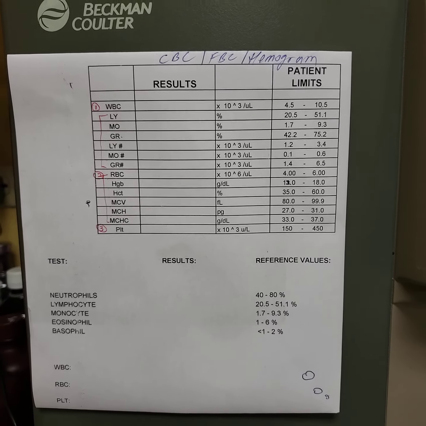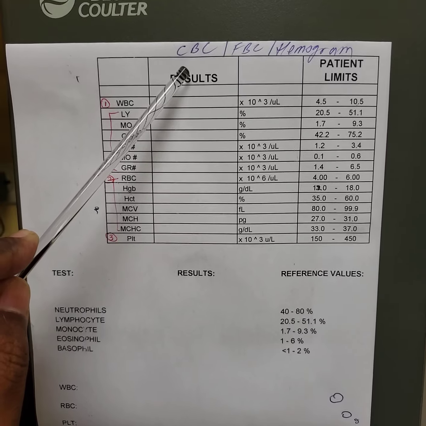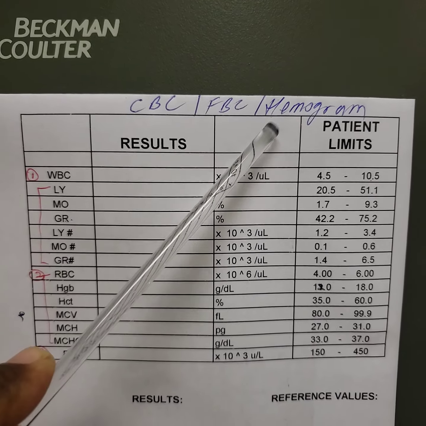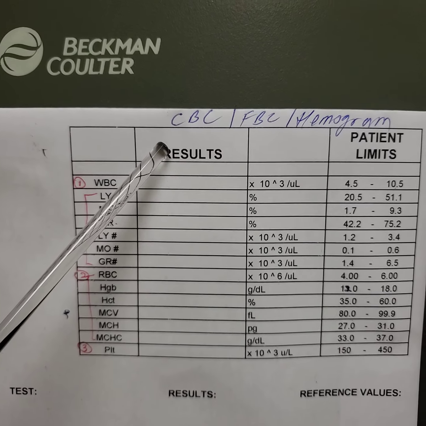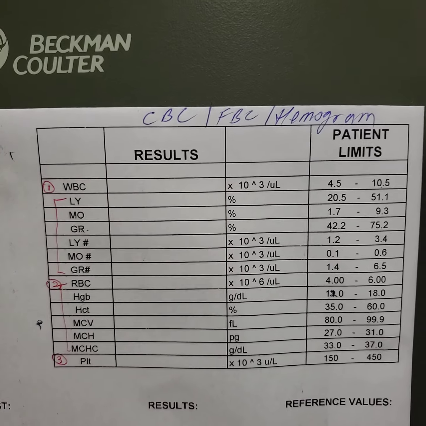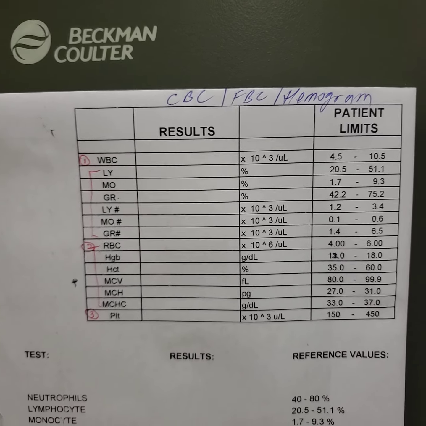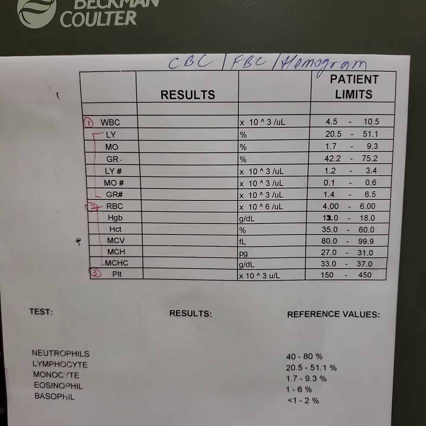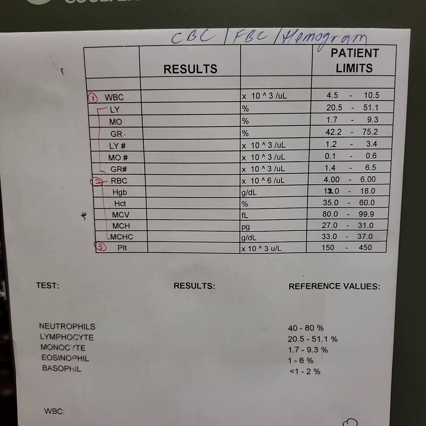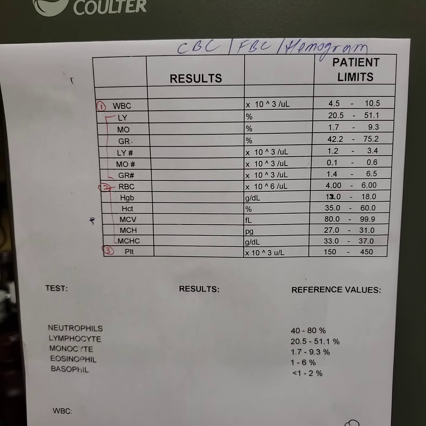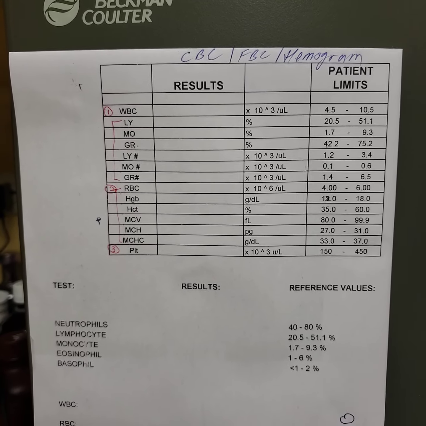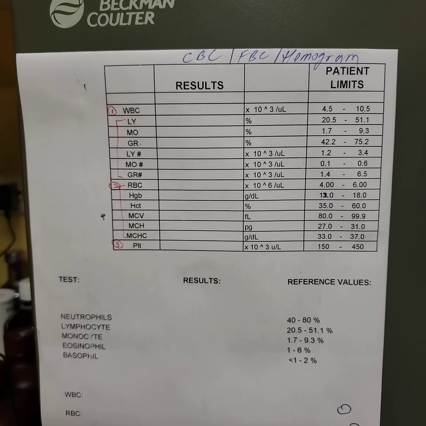I wanted to hopefully bring some light to a very important test called the CBC, FBC, or hemogram. CBC for complete blood count, FBC full blood count, and it's also called a hemogram. This is one of the most important routinely requested tests by a physician. Many of you as patients would probably receive a referral letter from a doctor where this test may be one of the most frontline tests he or she may ask for.